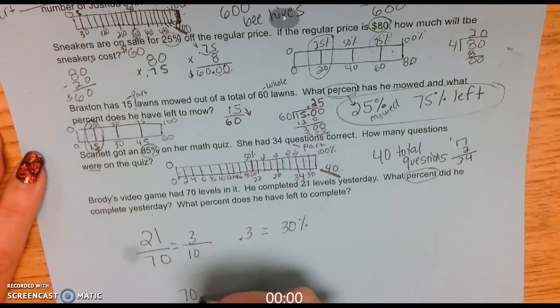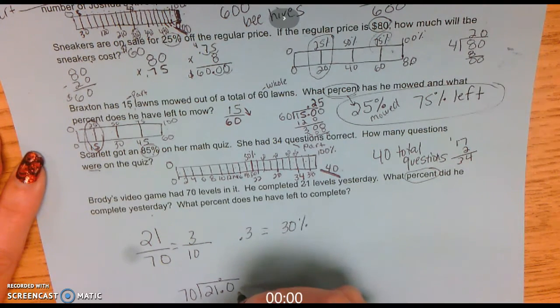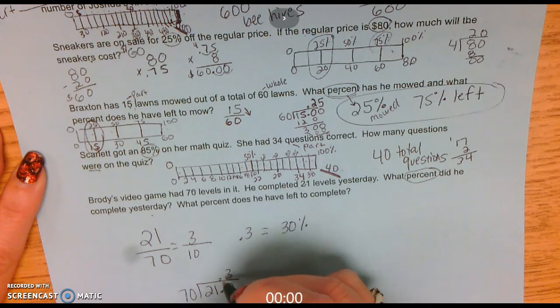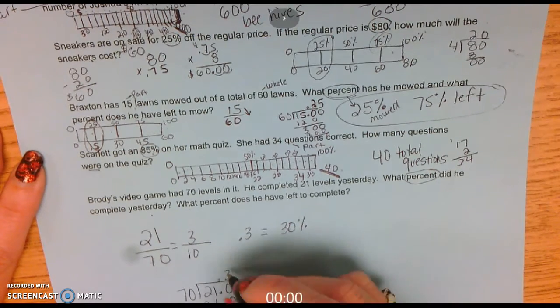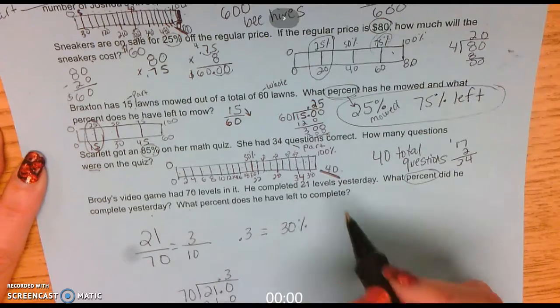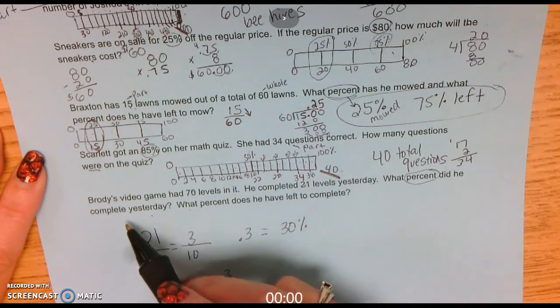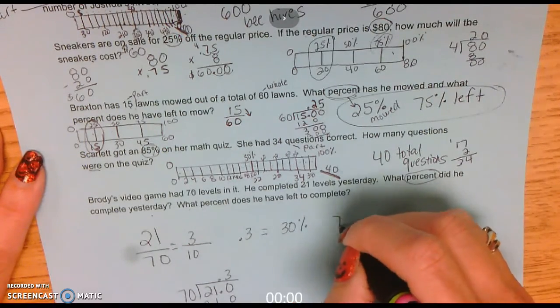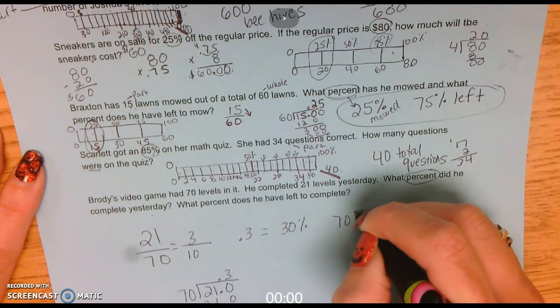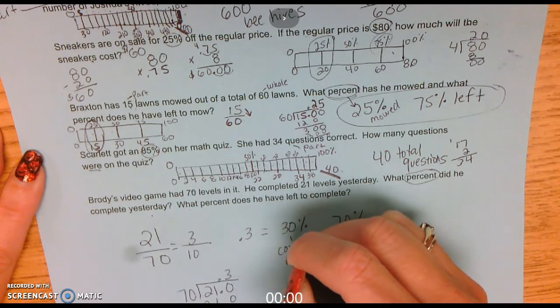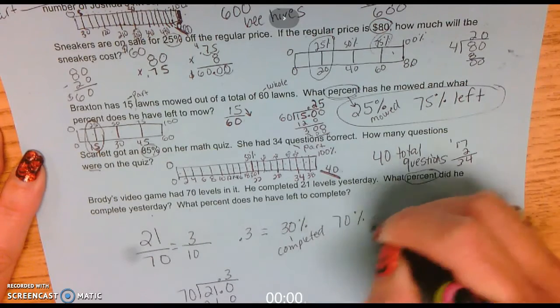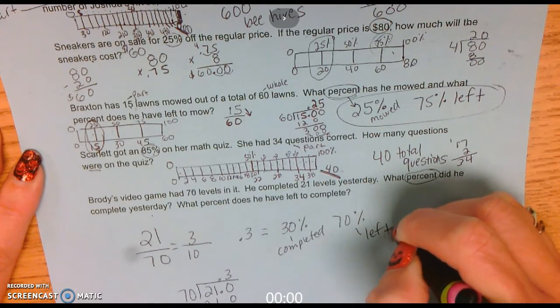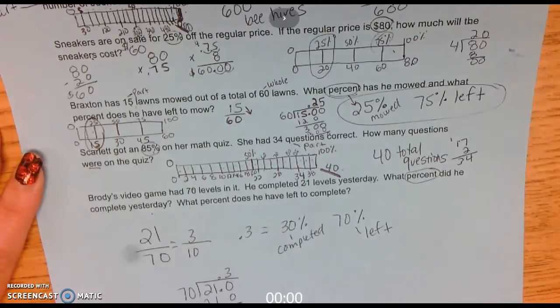Or I could take 21 in here, add my decimal, 210. How many groups of 70 in 210? 3. So 3 times 70 is 210. 3/10, again, 30%. So if he completed 30%, that means he has 70% left to complete. So completed, left. 30 and 70 gets to 100.